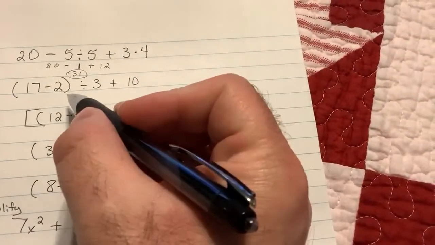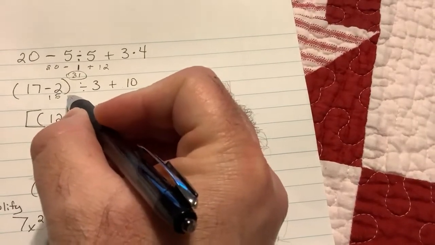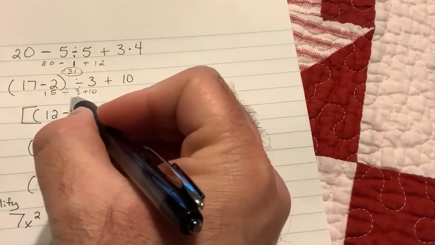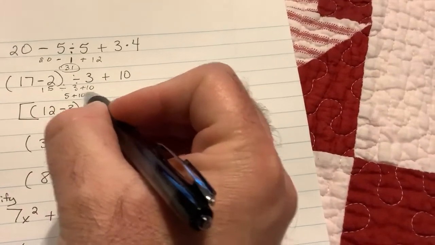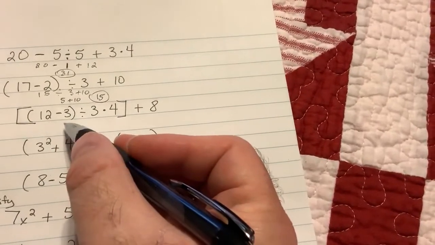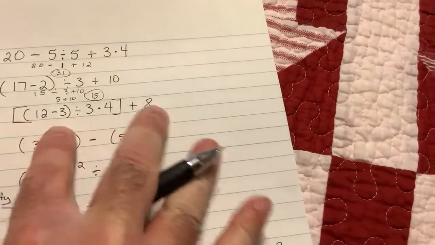Now this one here, you need to do the parentheses first. So 15 divided by 3 plus 10. Then you can do the 15 divided by 3, which is 5, plus 10, which is 15. This one here, you work inside the innermost parentheses and then work your way out.